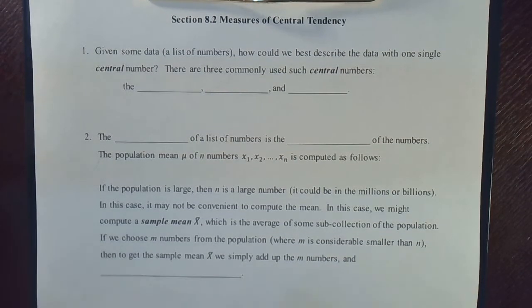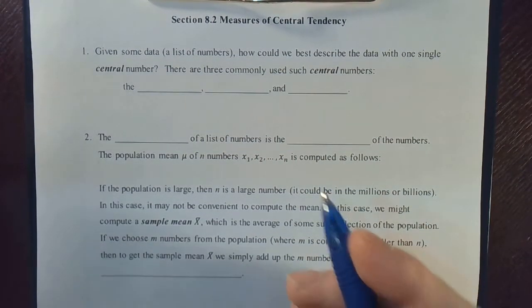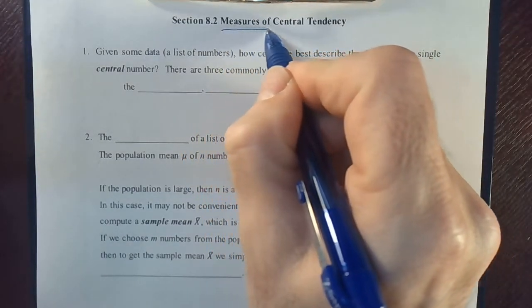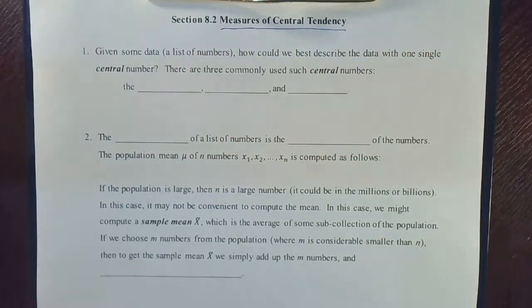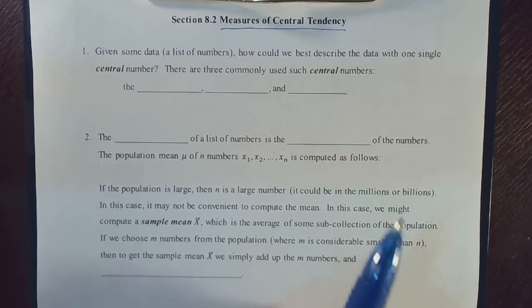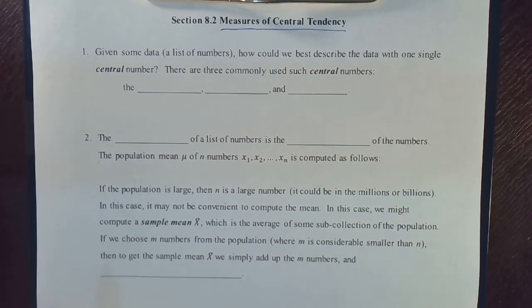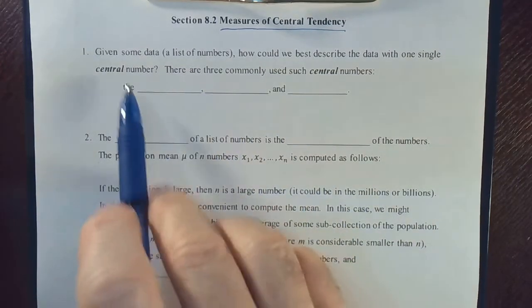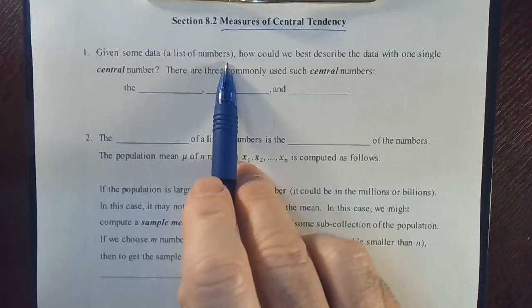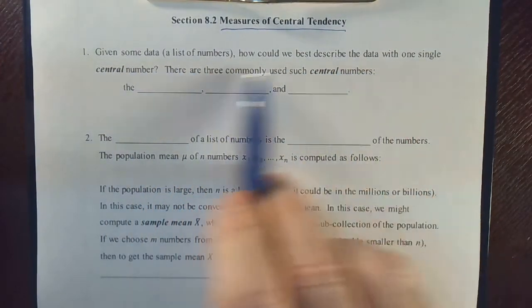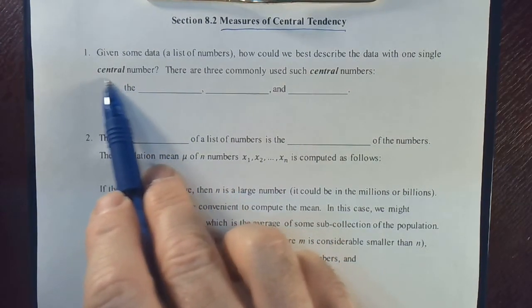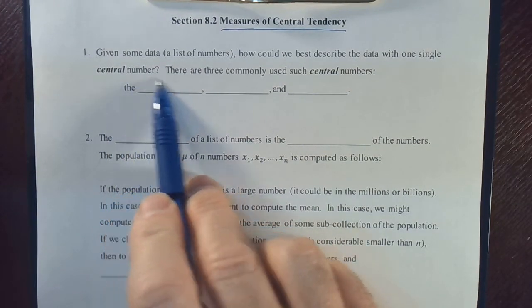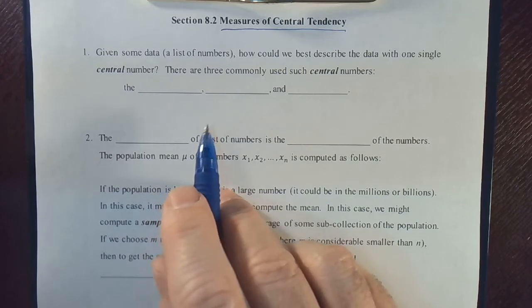As we continue our discussion on statistics, in this section we're going to look at what are called measures of central tendency. It's basically picking a number that somehow describes perhaps a big collection of numbers. So, given some data, a list of numbers, how could we best describe the data with one single, kind of centralized number? There are three common ways to do this.